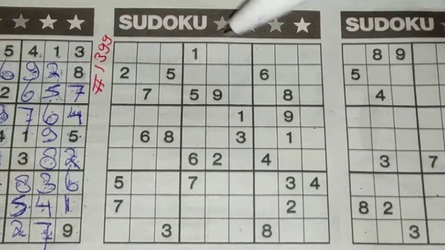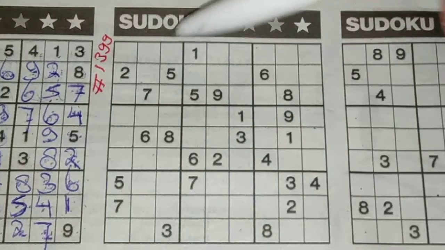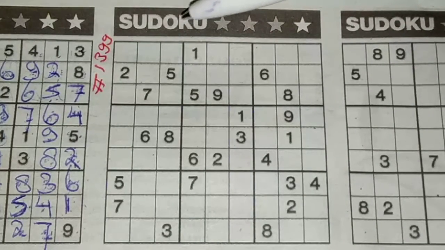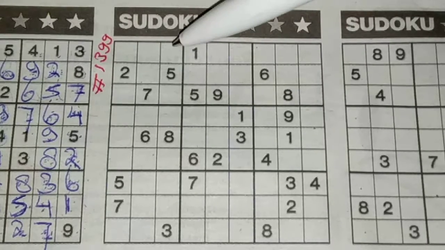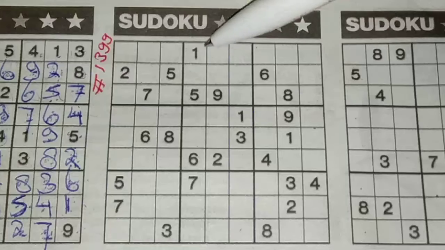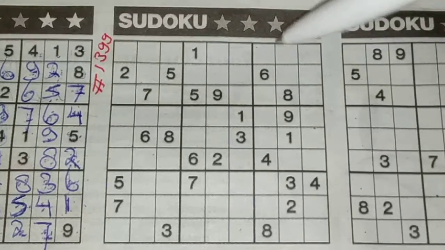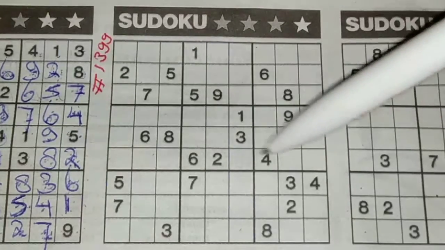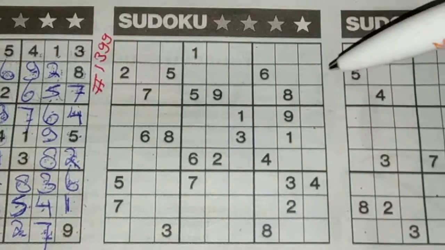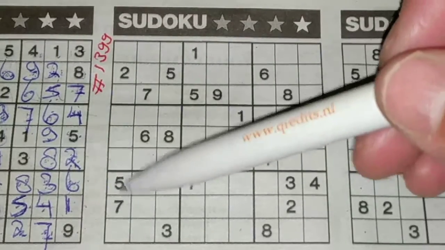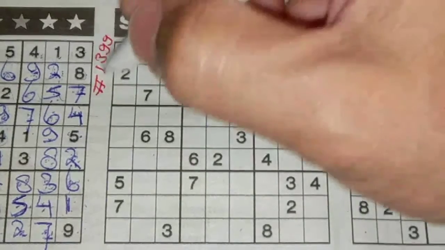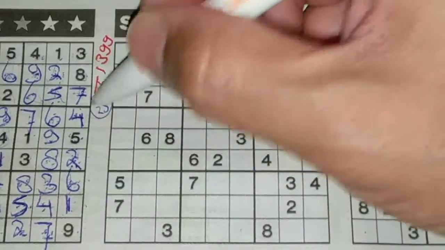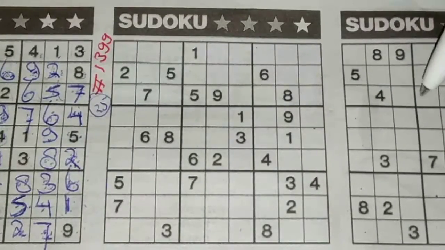Before I start, I always count the printed numbers. The previous one had 26. I think this one has 25. Let me count. 1, 2, 3 plus 3 is 6, plus 2 is 8, plus 2 is 10, plus 4 is 14, plus 3 is 17, plus 3 is 20, 21, plus 4 is 25. Exactly 25. So let's get started.